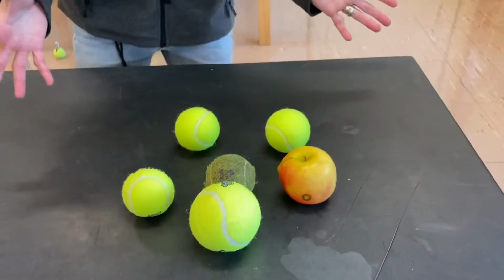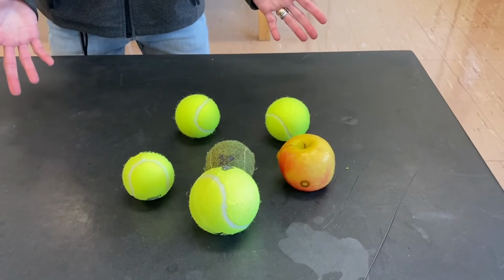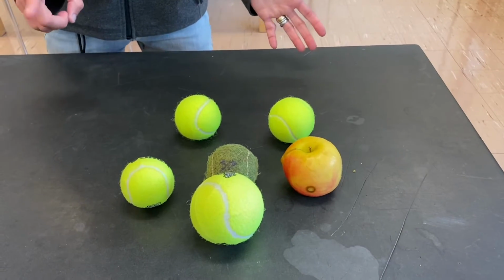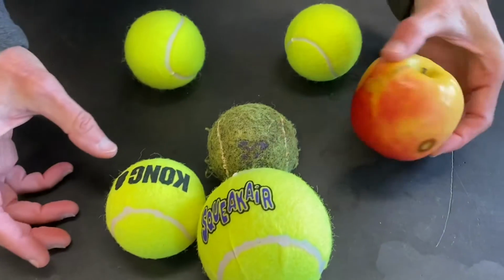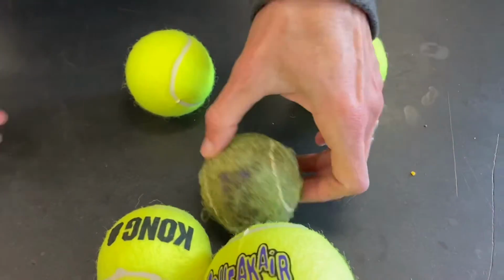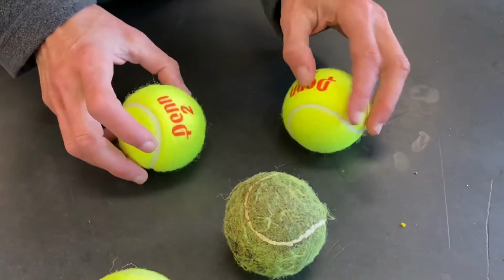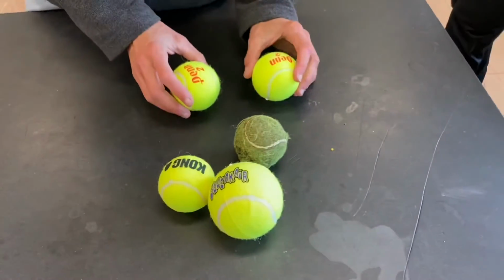If we want it to be an experiment that is fair, a controlled experiment, we need to have only one variable. So we have all these tennis balls with different brands, different sizes. Different ages. We need to choose same brand, same age.